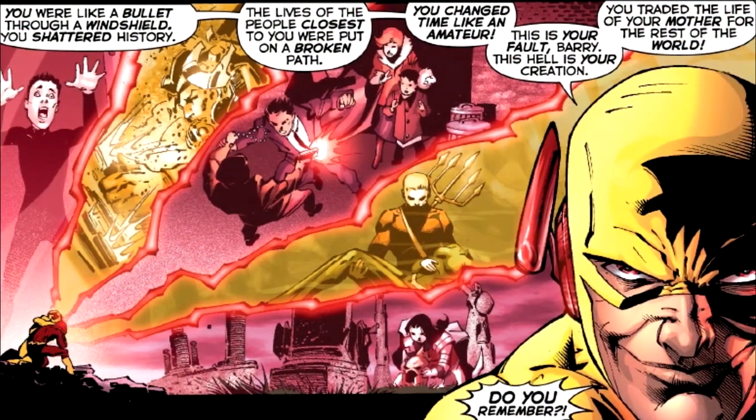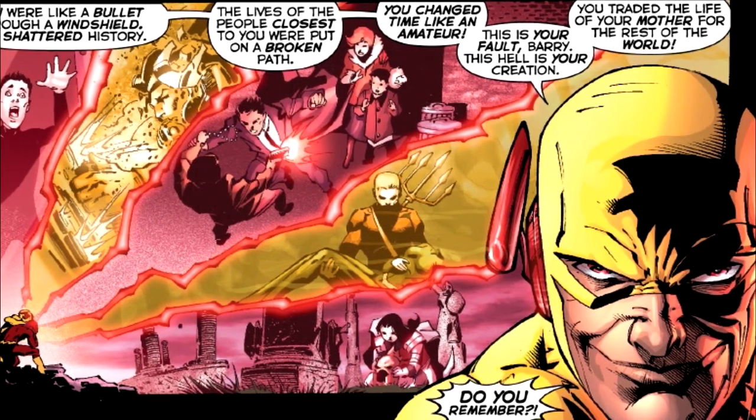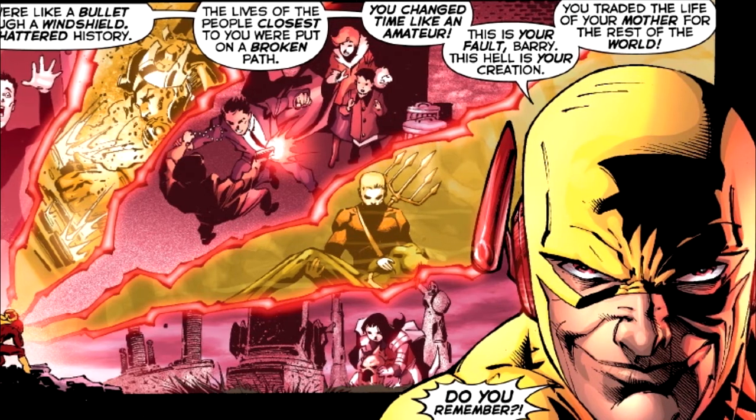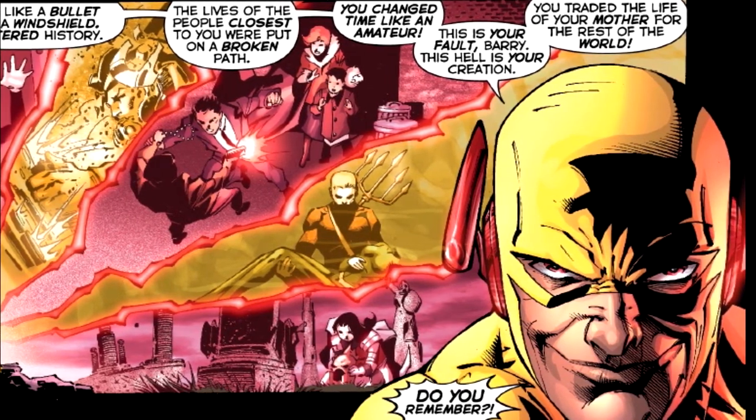Although the Reverse Flash was the driving force that pushed the Flash to save his mother from death, it was ultimately the Flash's action that gave birth to this Doomsday world. During the final act of the story, the Reverse Flash confronts the Flash and tells him that he was responsible. And instead of him being the villain this time around, it was the Flash that was the villain.